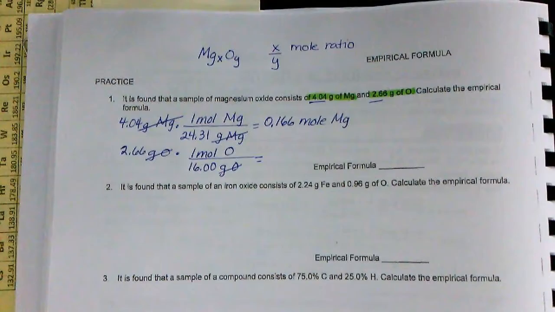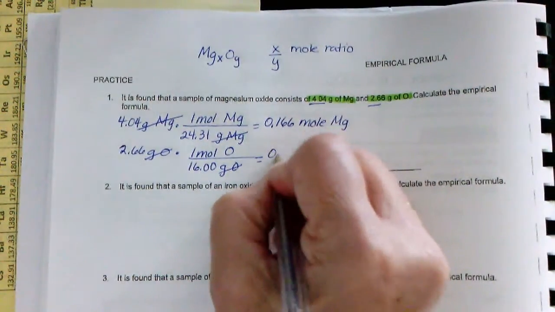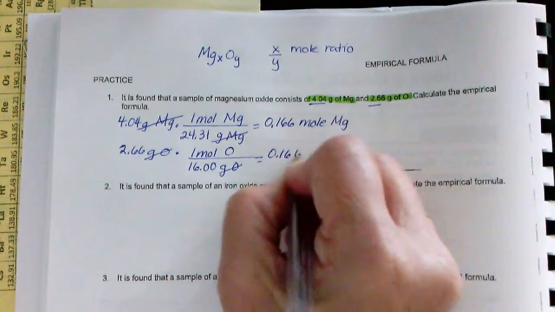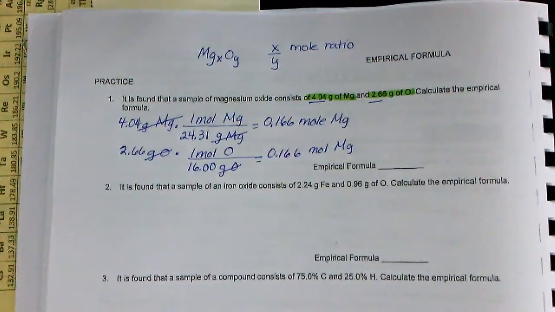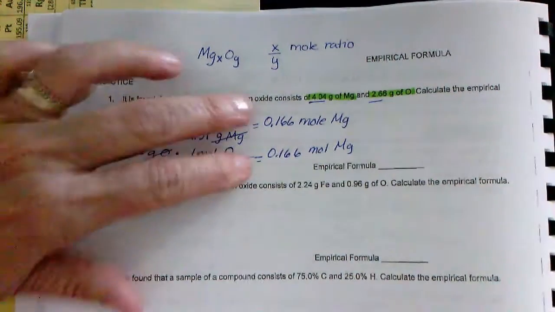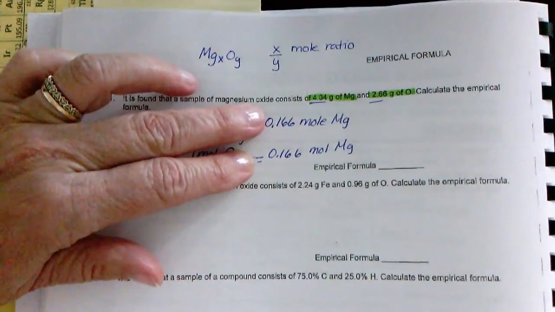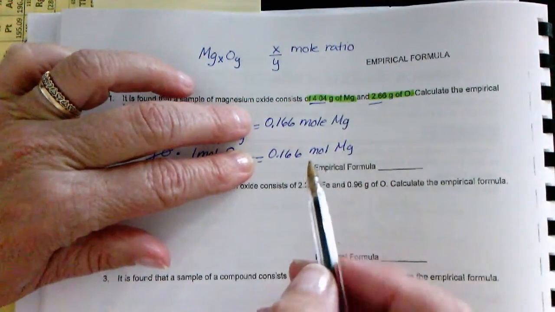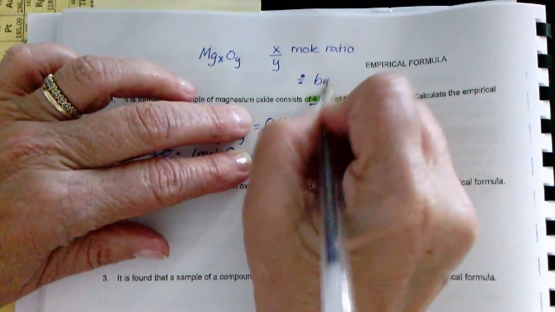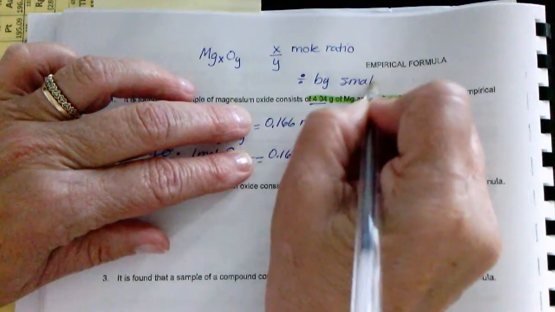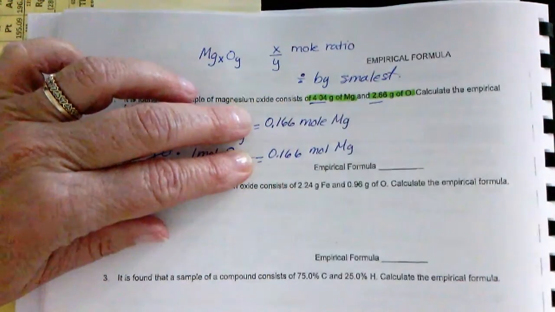And again, we're just going to do a division. 2.66 divided by 16. So again, that is 0.166 moles of magnesium. Now, normally, if you receive 2 different numbers here, so pay attention to what I'm saying. If you got 2 different numbers here, we always say divide by the smallest, okay? Now, in this case, they're the same number.